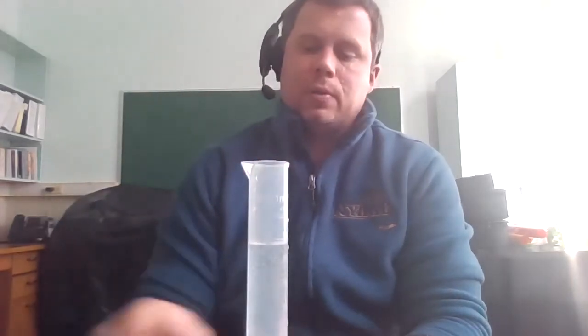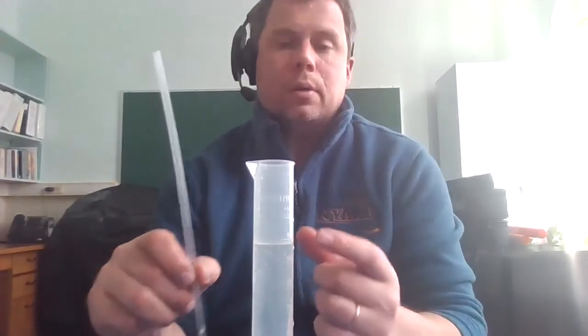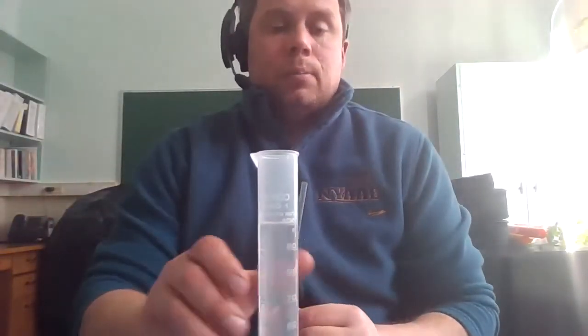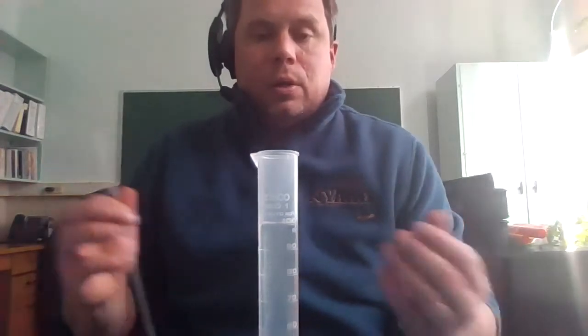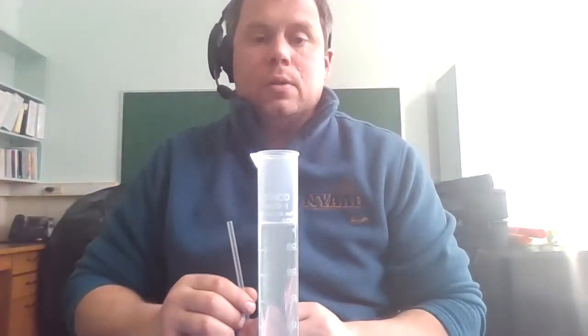So our first step was to set our hydrometer with 100 milliliters of water, and our next is to create a solution using sugar or salt or sweeteners. You can also use corn syrup, and you can compare the density of these different sweeteners.